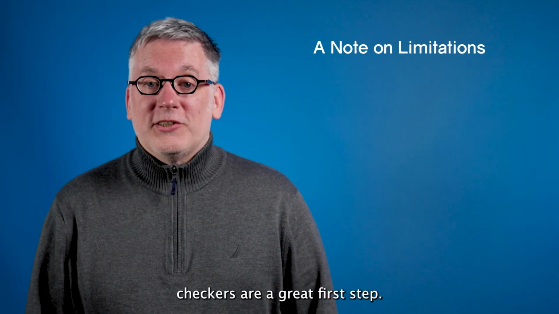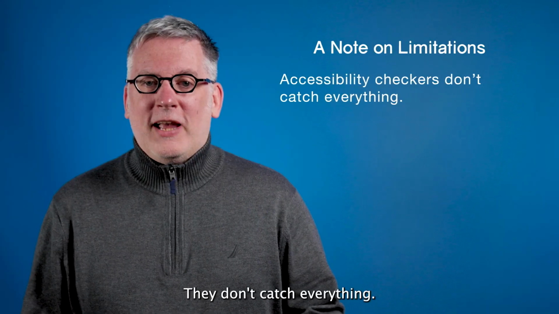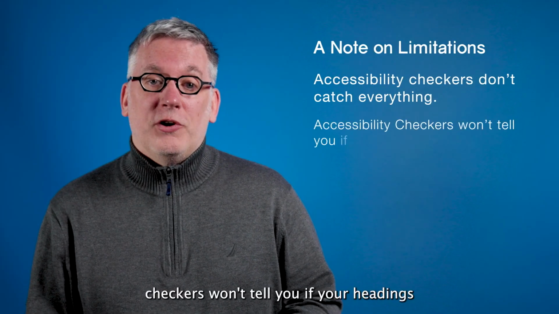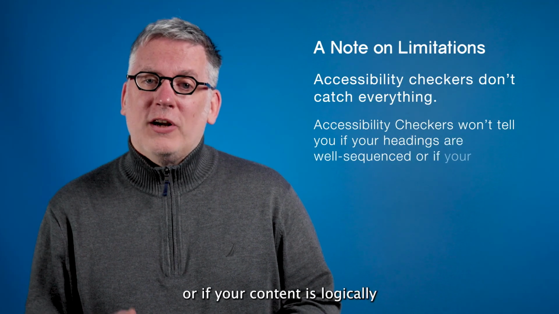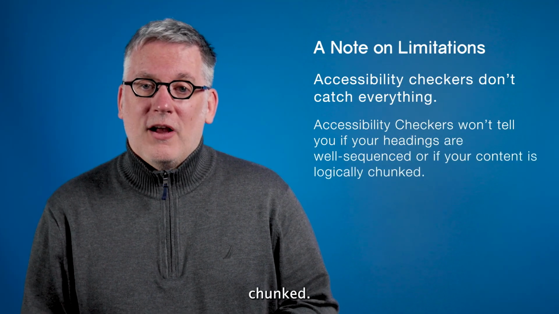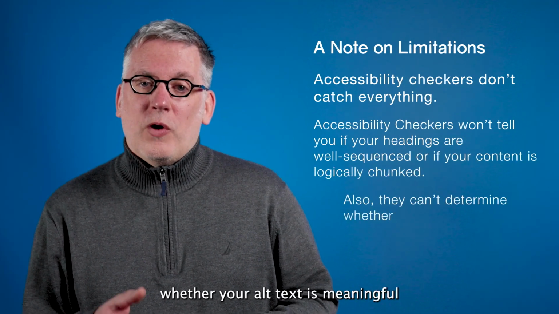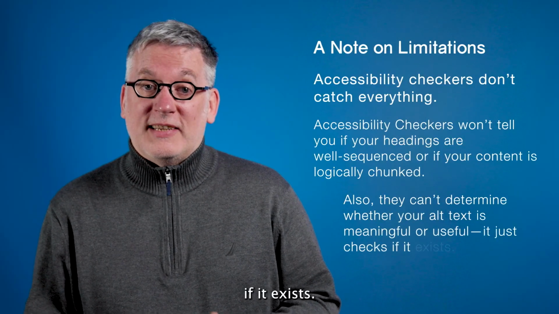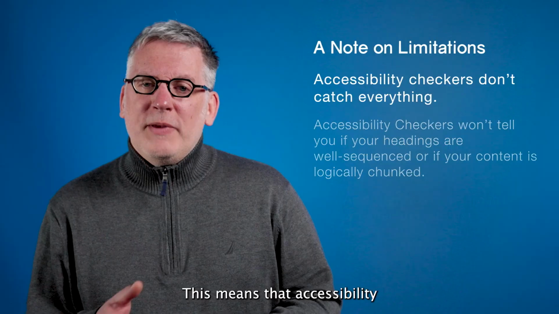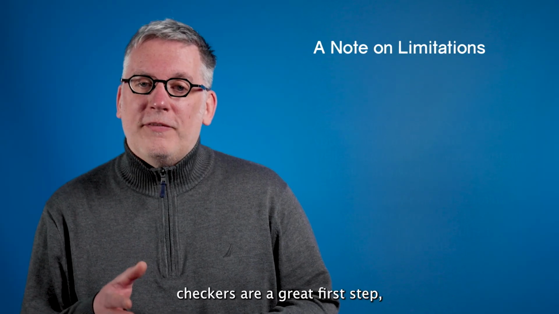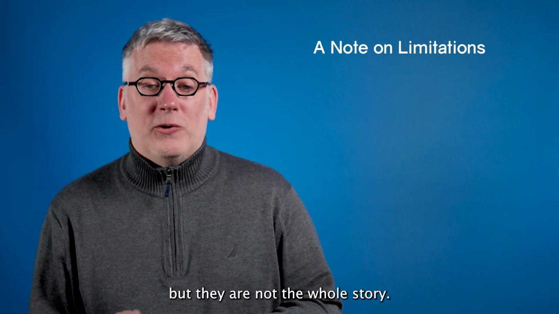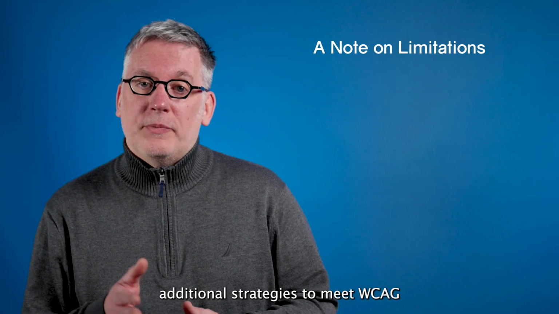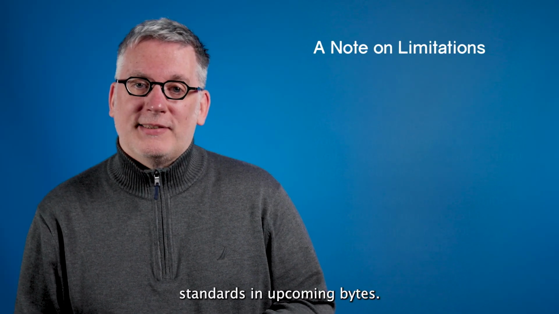Though accessibility checkers are a great first step, they don't catch everything. For example, accessibility checkers won't tell you if your headings are well sequenced or if your content is logically chunked. Also, they don't determine whether your alt text is meaningful or useful. It only checks if it exists. This means that accessibility checkers are a great first step, but they are not the whole story. Don't worry though, we'll cover additional strategies to meet WCAG standards in upcoming Bytes.